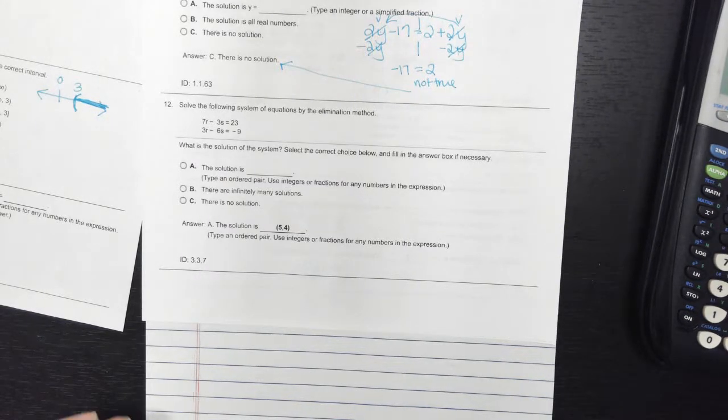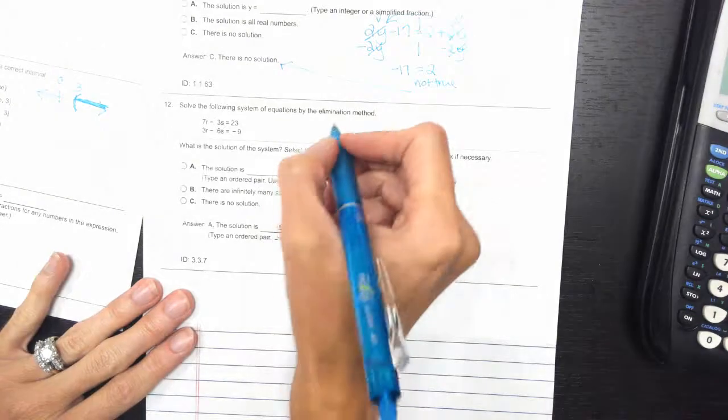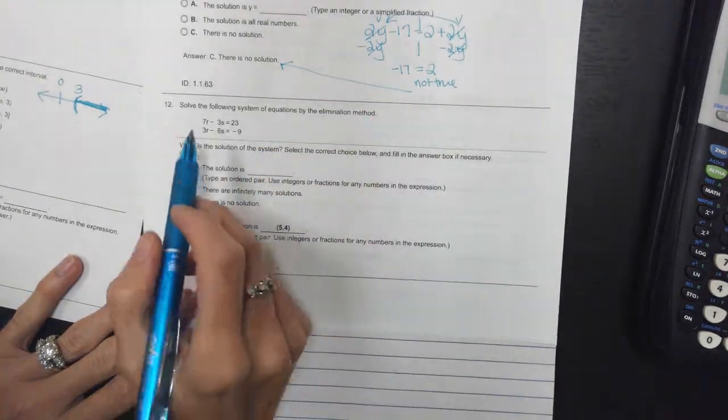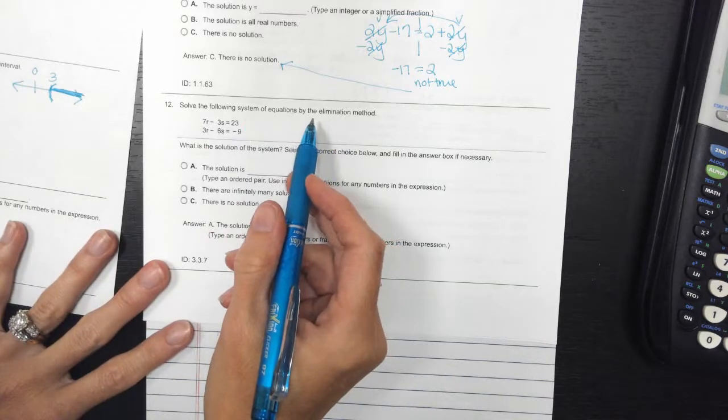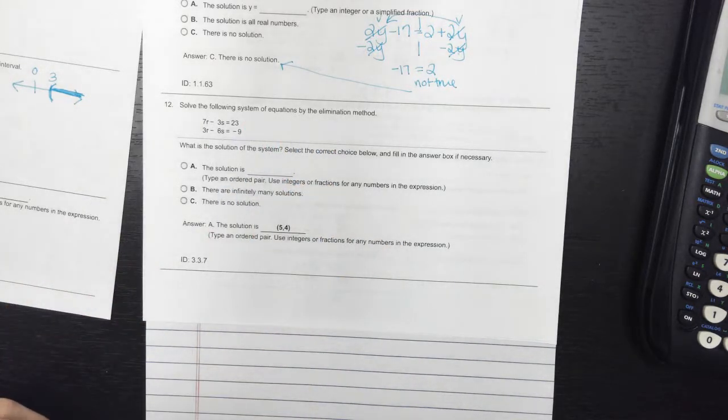Okay, picking it back up at number 12. As you can see, it's solving the system of equations by the elimination method. Remember we talked about that is making one of the terms go away.